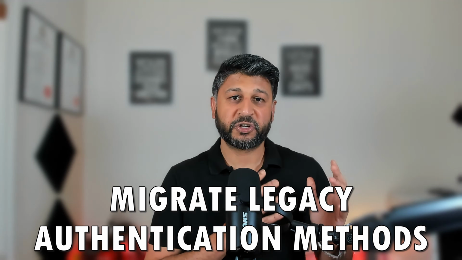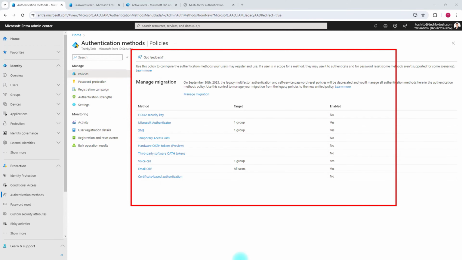And that's exactly what we are going to look into in the video, how to basically migrate your legacy authentication methods, both for your MFA and SSPR, into the new Authentication Methods Policy. So let's go check it out.